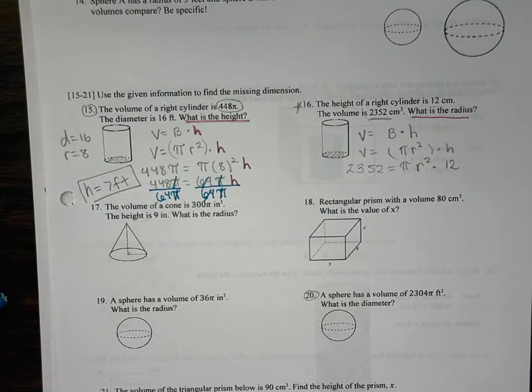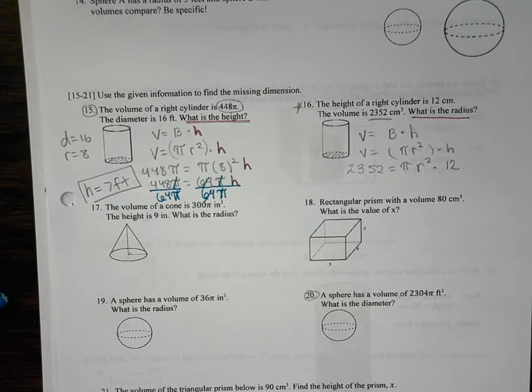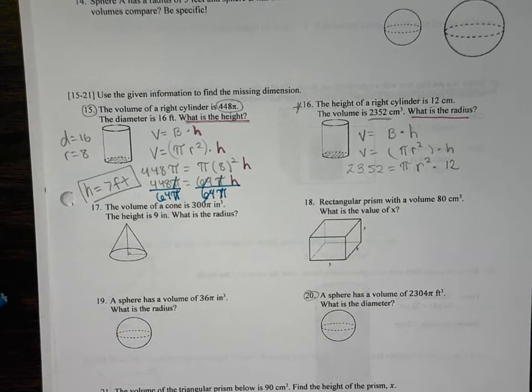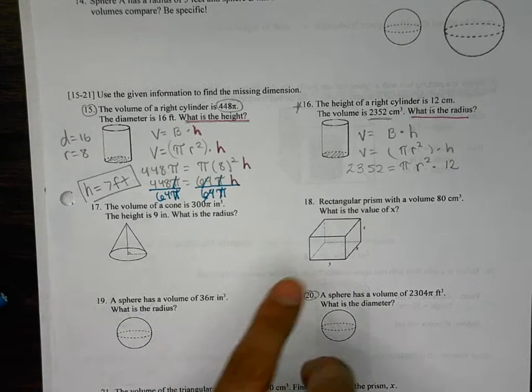A thing I want you to notice that's different from the last one. On this one, is there a pi on each side? Do you guys see that there's not a pi on each side? Everybody see that? So is dividing by pi going to cross it out? No. What you're going to have to do is multiply 3.14 times what number? 12.